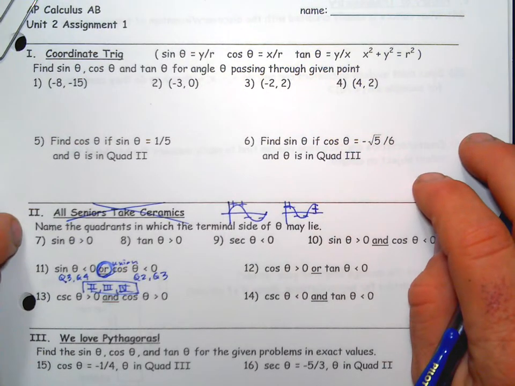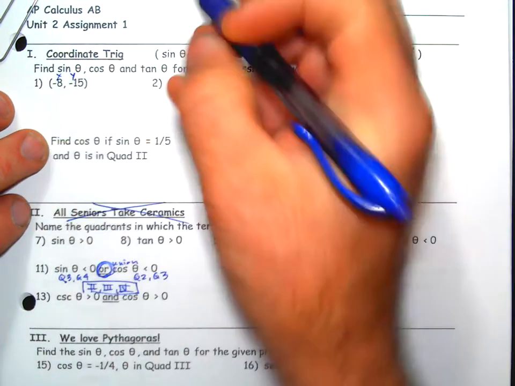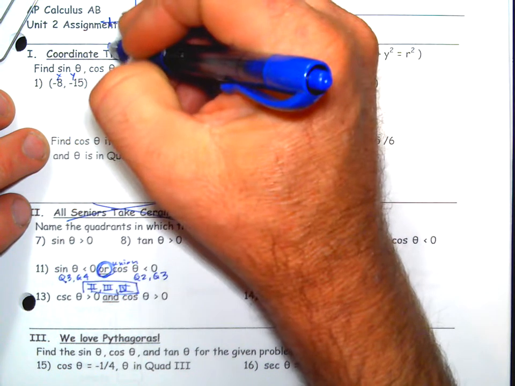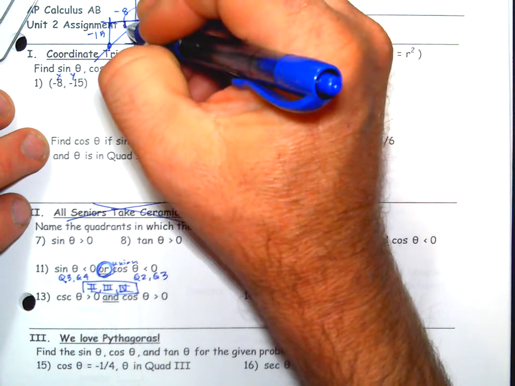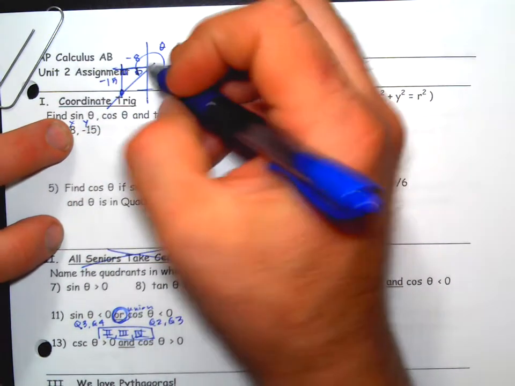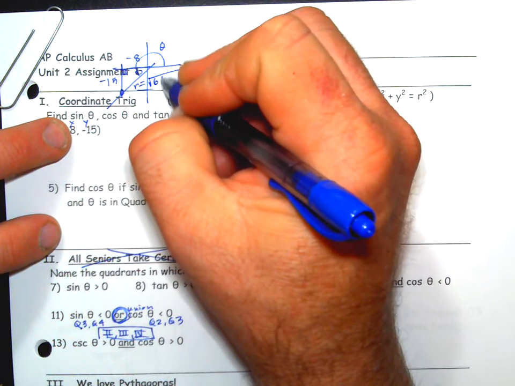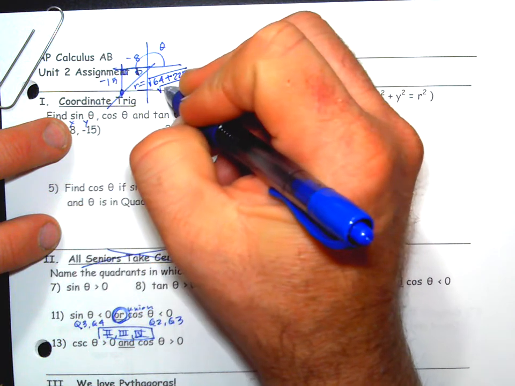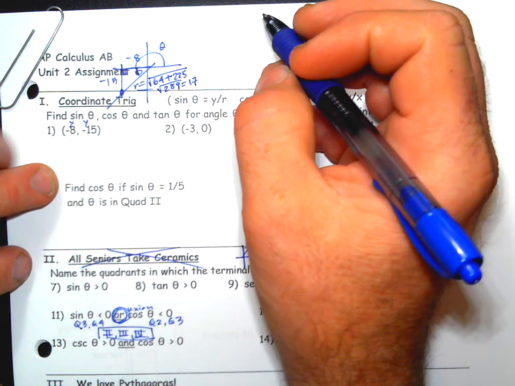So, we did some of these in class. I feel like it could be helpful to draw pictures of these. So -8, -15 would be over here, right? That would be the angle. That would be where it ends. And then we could construct the right triangle. So we need the hypotenuse, which we often refer to as r, is going to be the square root of 64 plus 225, 15 squared, would be the square root of 289, which is actually 17. So that's the hypotenuse. Hypotenuse is always positive.